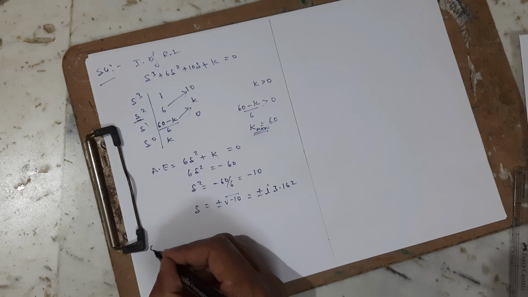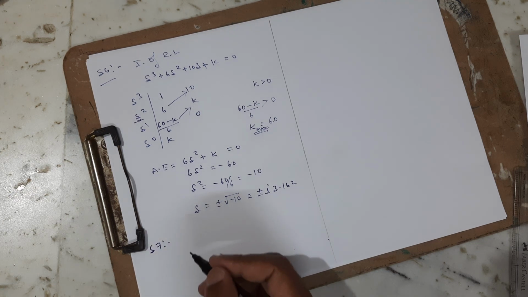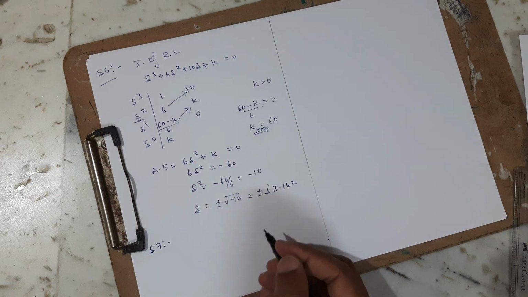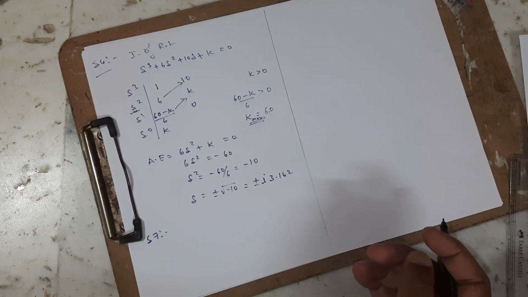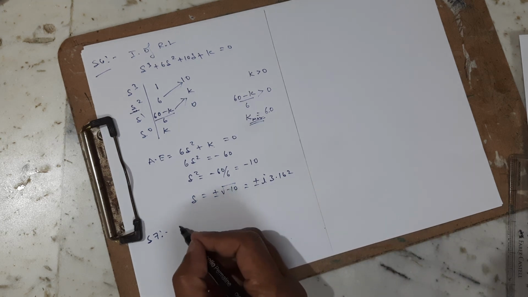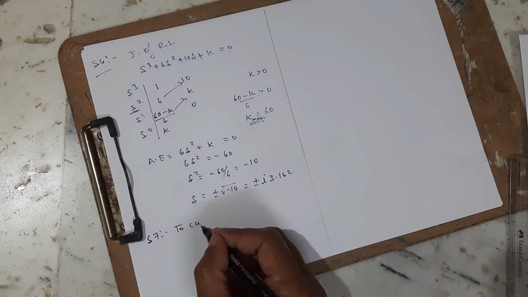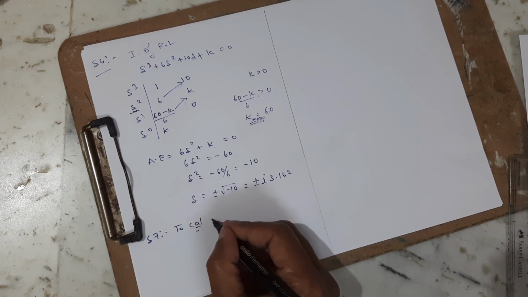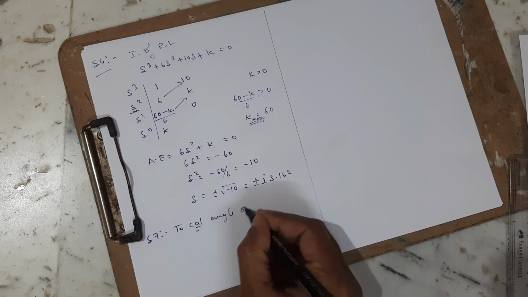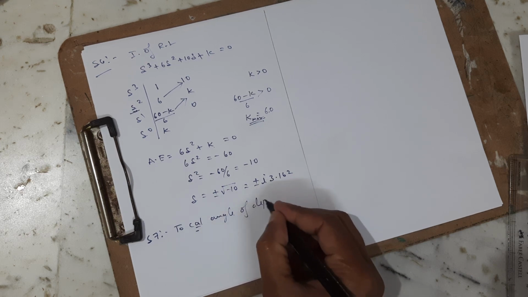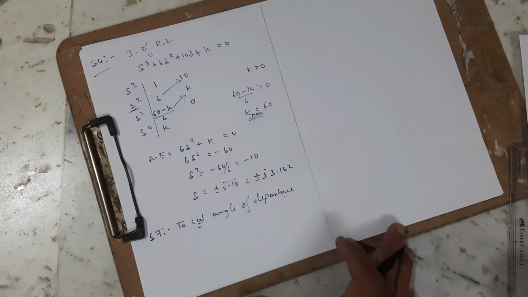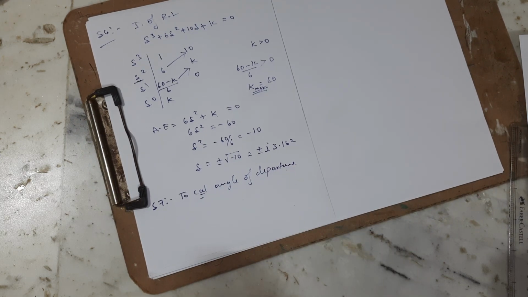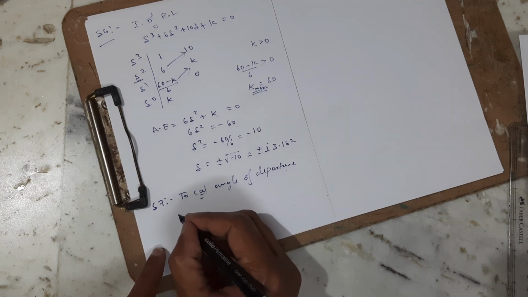So next, what is step number 7? Here we have complex poles, so we will have an angle of departure at the complex poles. This is step number 7, to calculate the angle of departure. What is the formula we have?